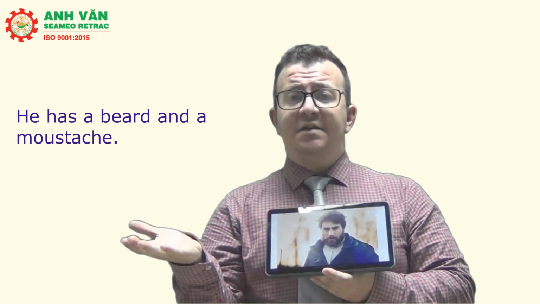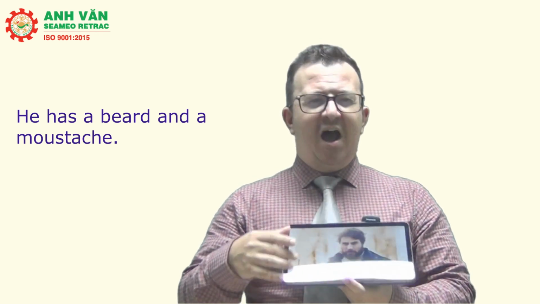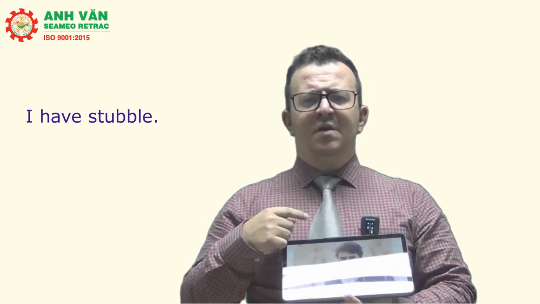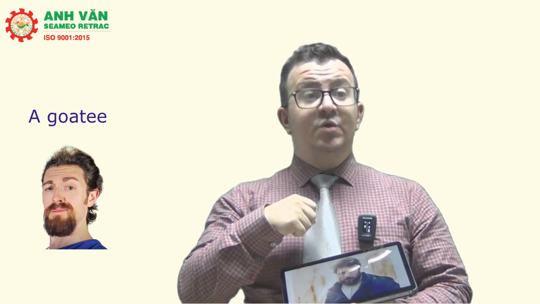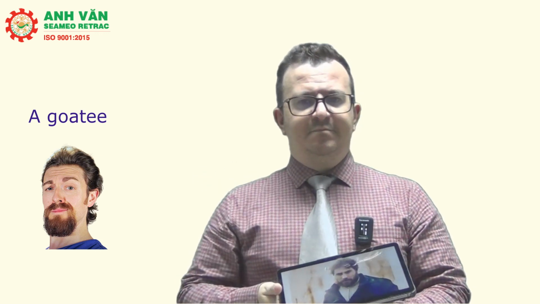Some people say moustache, some people say mustache. I don't have a beard. I'm just a bit lazy. So today I have stubble. Stubble. Sometimes you see people and they've just got a small beard, and we call that a goatee. A goatee, like the animal goat.